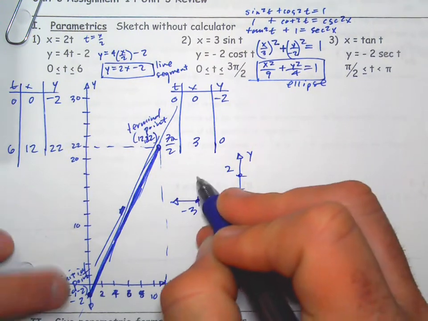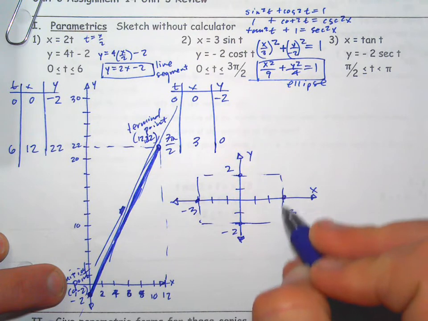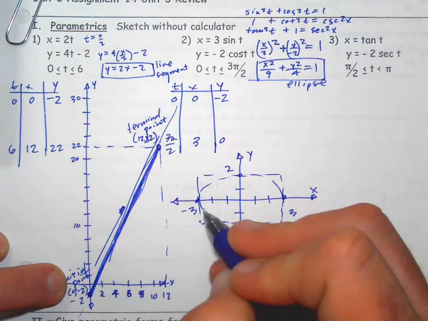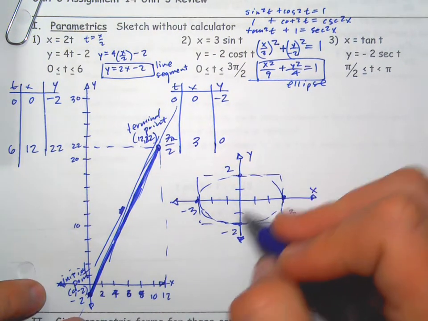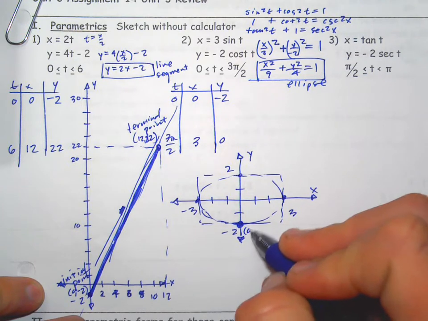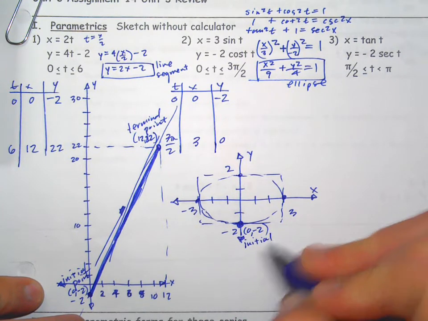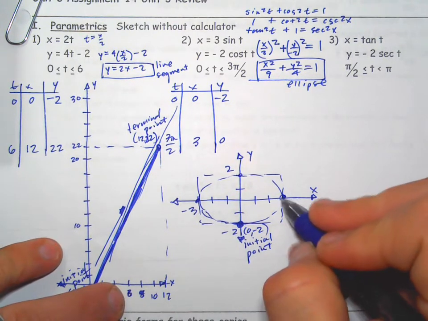Draw a rectangle, lightly, and just sketch it inside of it. We don't know if it's the whole thing yet. So 0, -2 is right here. That's the initial point. Label it. And 3, 0 is over here. That's the terminal point.